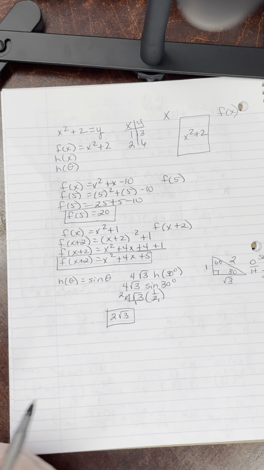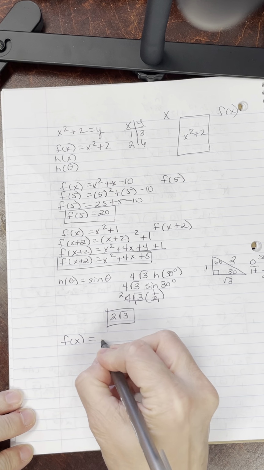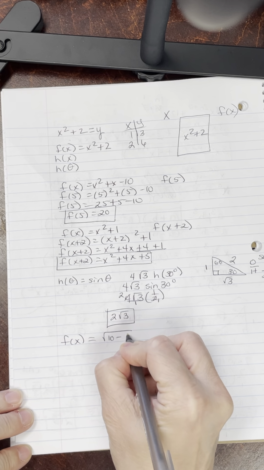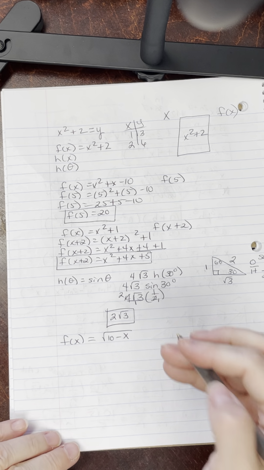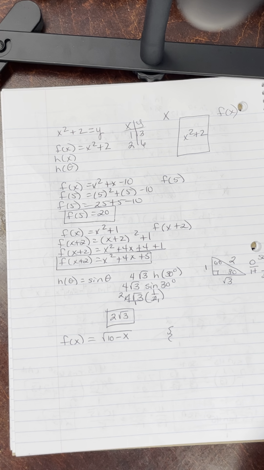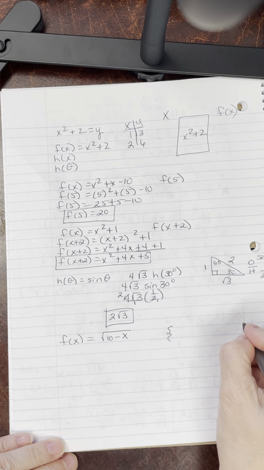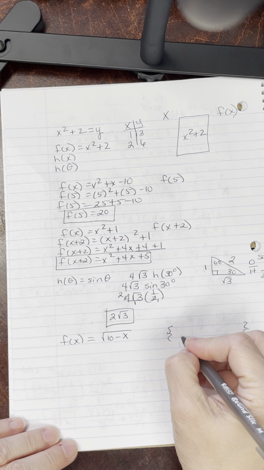So example 4, they give us f of x equals root of 10 minus x. And it says to find the domain of f. Now, I got a huge clue from the box that the domain and range are sets of answers. So if you have forgotten, the set of answers is always written in a brace, and it begins with whatever I'm talking about.